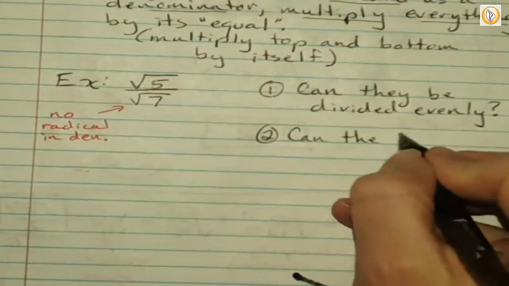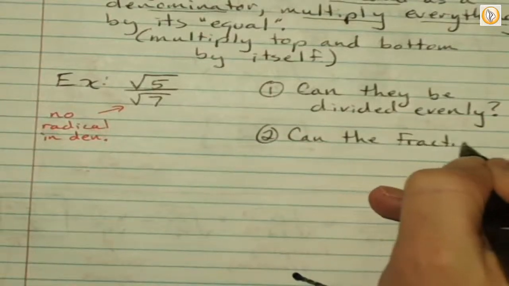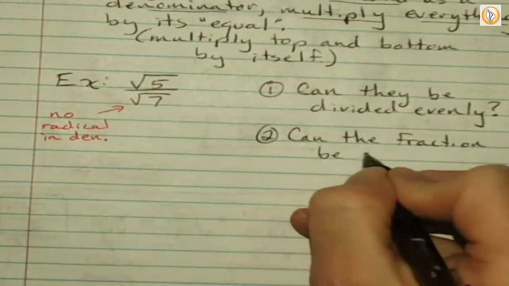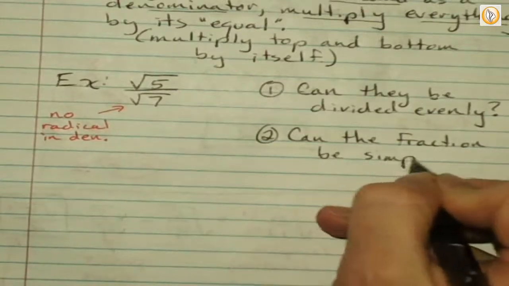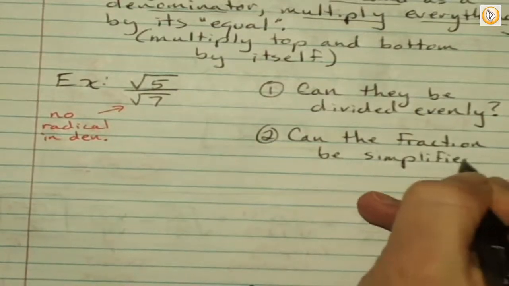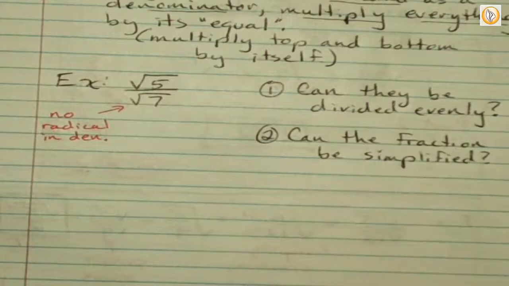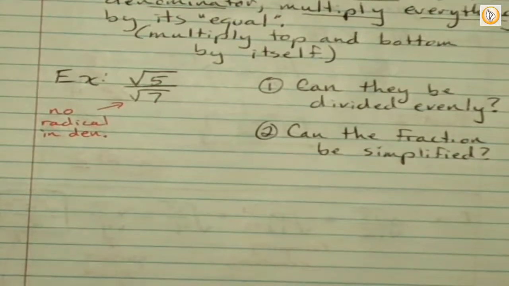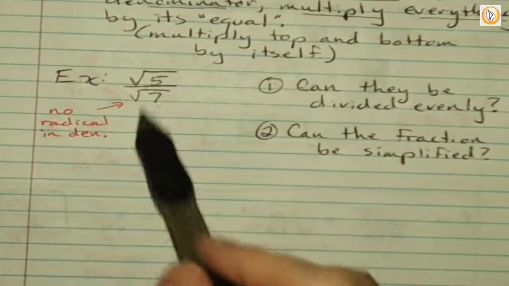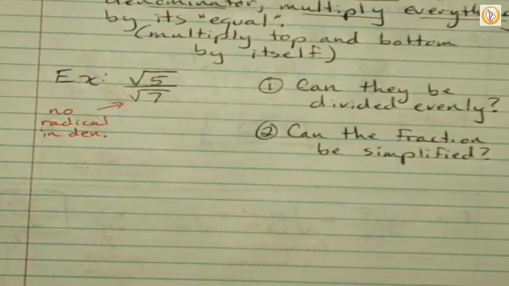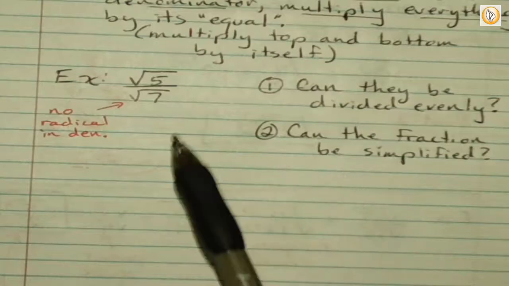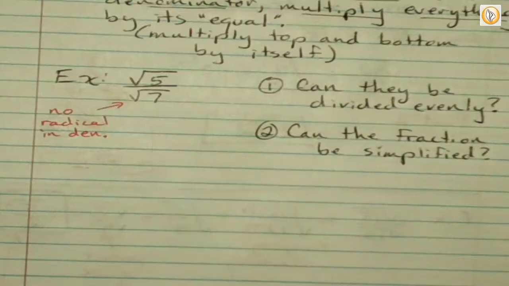Can the fraction be simplified? That's like, is it a perfect square? So, Ariel, are there any perfect squares here? No. So the answer to number 1 is no, they can't be divided evenly. Answer number 2, can it be simplified anymore? No. So this is what we do.